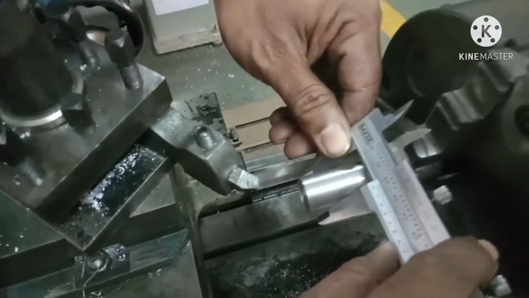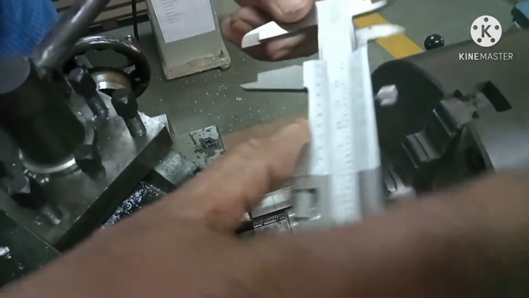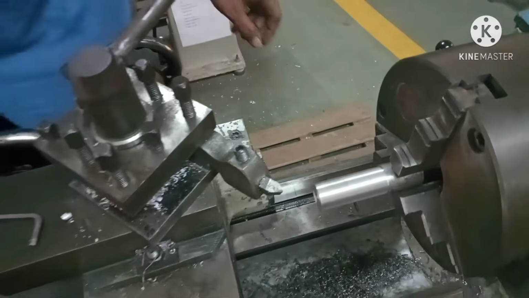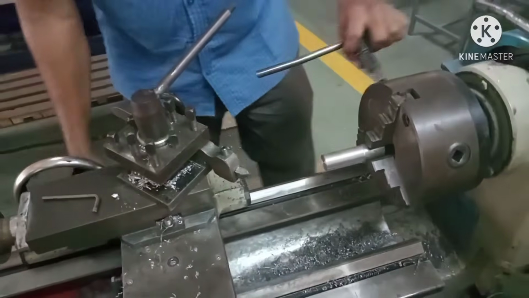Once again we are checking the dimension of the workpiece. Okay, now the workpiece diameter is as per our requirement.